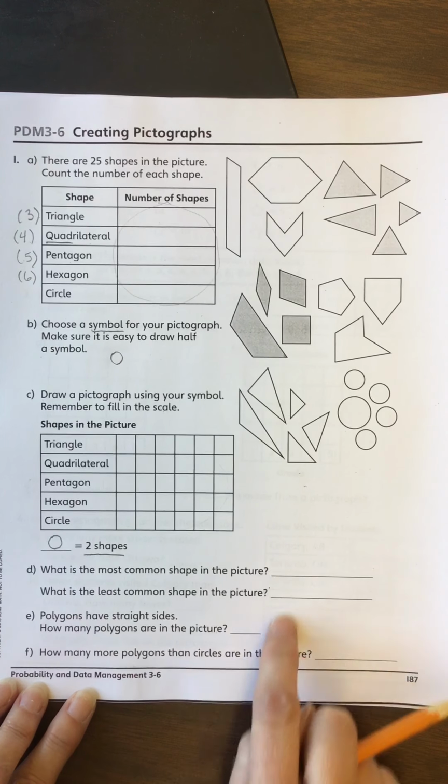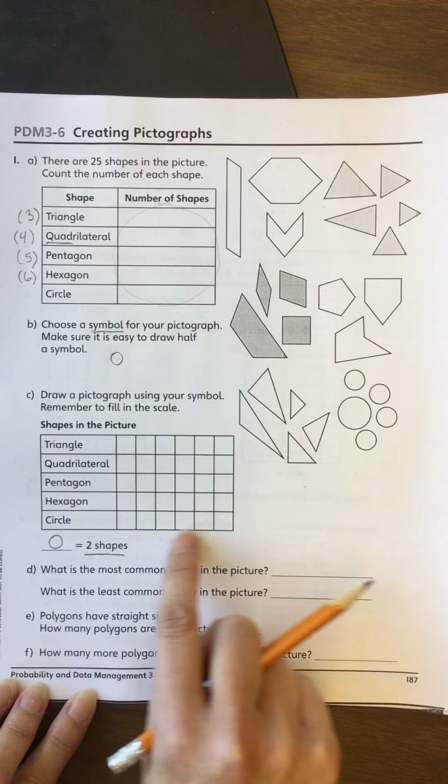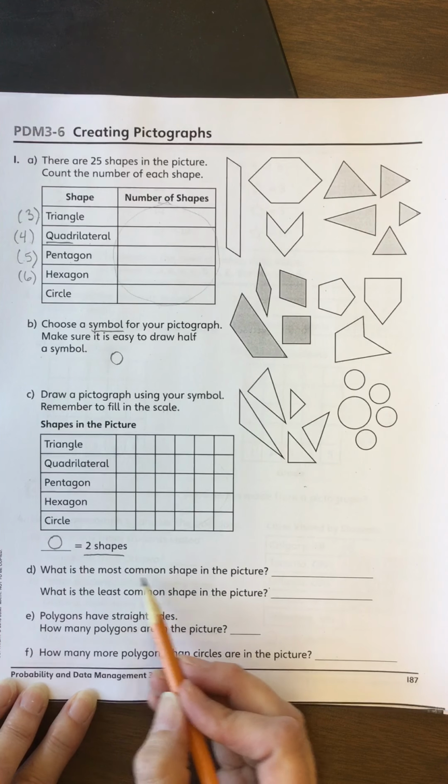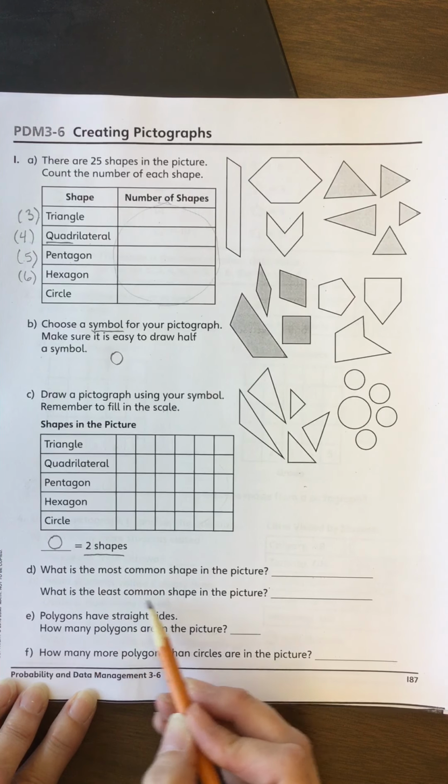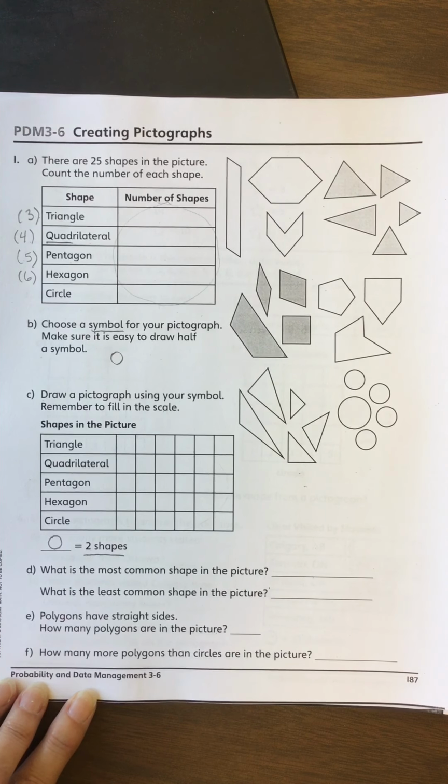Then you're going to analyze your pictograph a bit. Look at the information that is here and find out what is the most common shape in the picture. That's the one that there was the most of. What is the least common shape in the picture? You know what to do there.